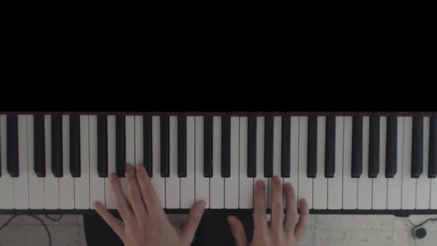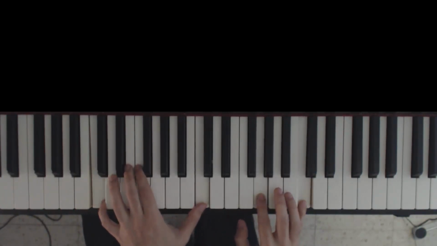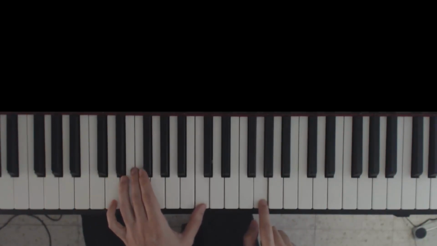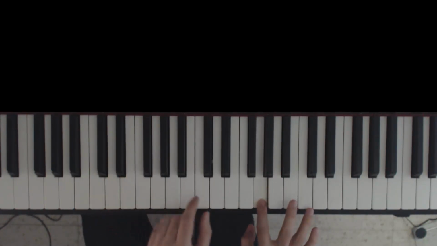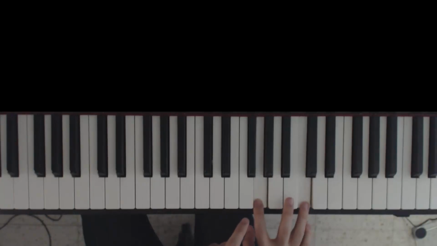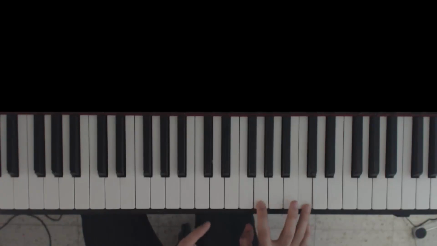So when I play this, I'm really playing a fifth here. Now between the G and the C, I'm playing a fourth, which is another fairly wide interval. And it's really the inversion of the fifth, right? Here you have a C and a G, and here you have a G and a C. So it's almost the same thing.